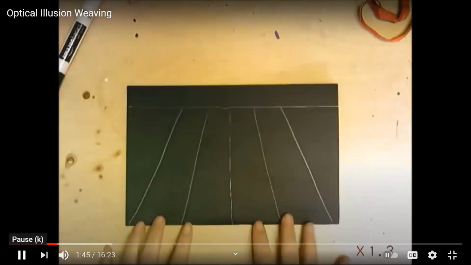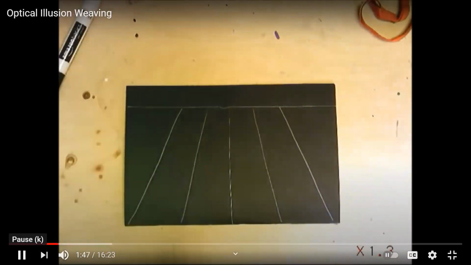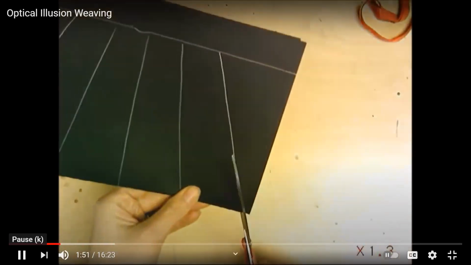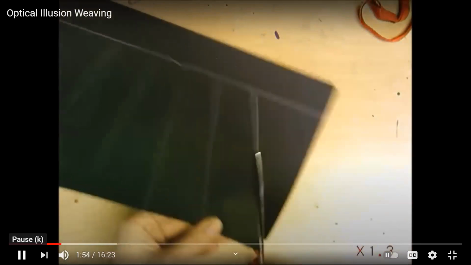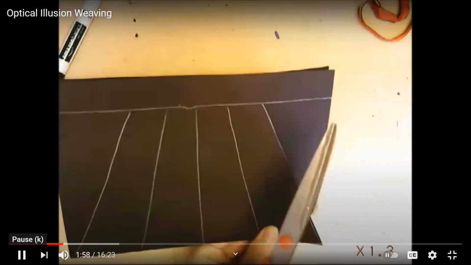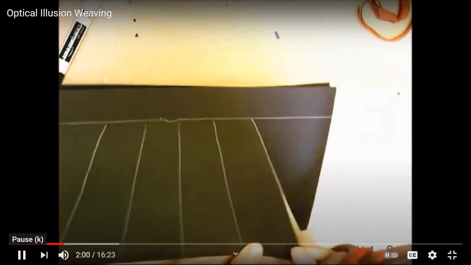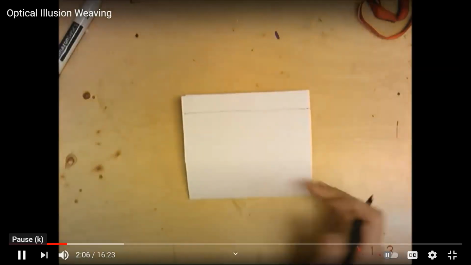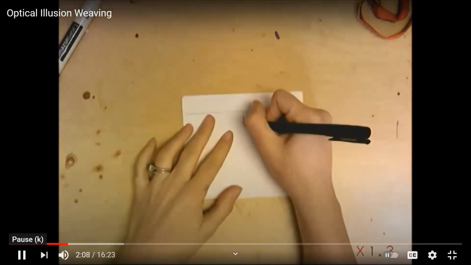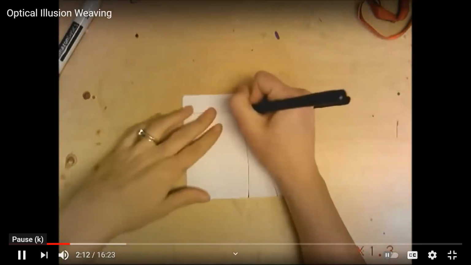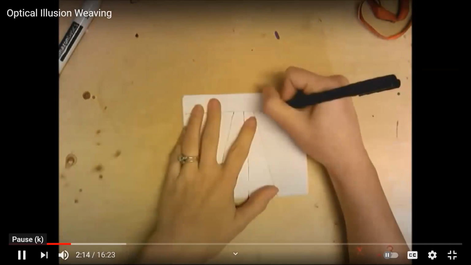Okay, so now I'm going to take my scissors and I'm going to cut on these lines. Notice how my paper is still folded. And you want to stop at that horizontal line that you drew going across. Now here's something just to be careful of. If you're going to be doing this kind of weaving, so you have your straight line, your two diagonals on either side.